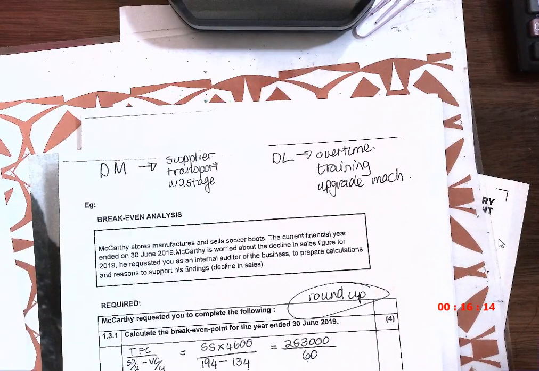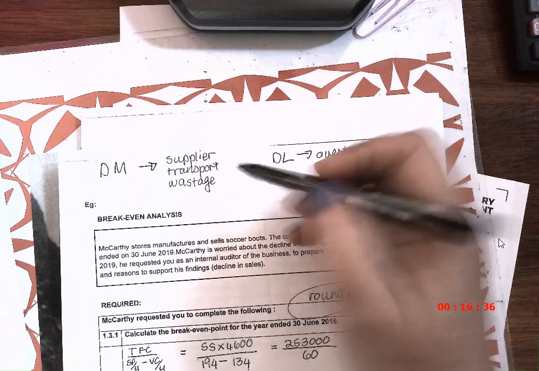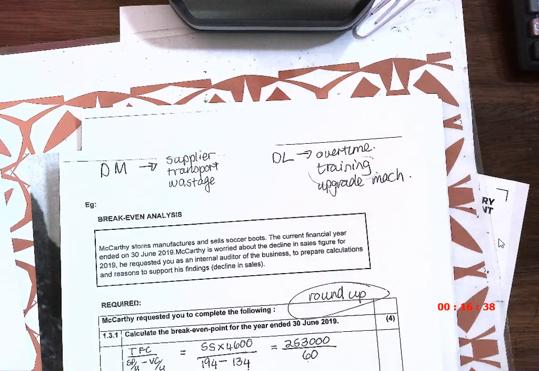Now, the other one, let me explain overtime. Remember, overtime is more expensive than norm time. Overtime is usually what they say time and a half. So if they pay norm time 100 rand, overtime would be 150 rand. Now, how can I save on overtime? Through training, because now my workers work faster, so they don't need to stay after hours to finish deadlines. You see? What else? What is a wonderful way, and a lot of factories do that, how they save on overtime?